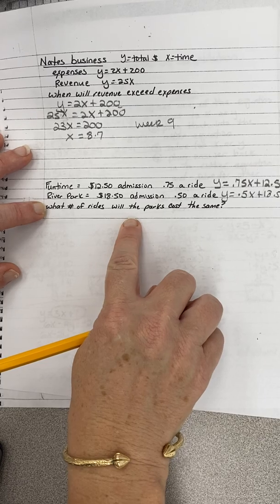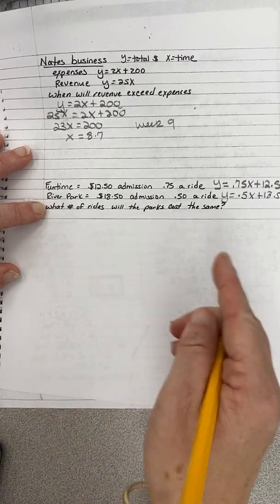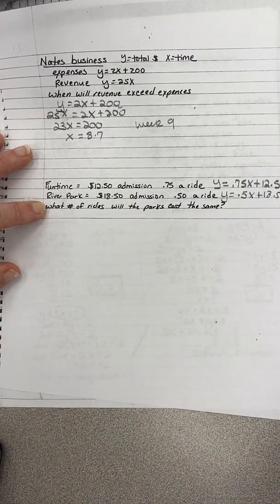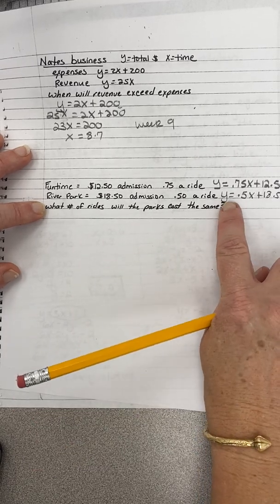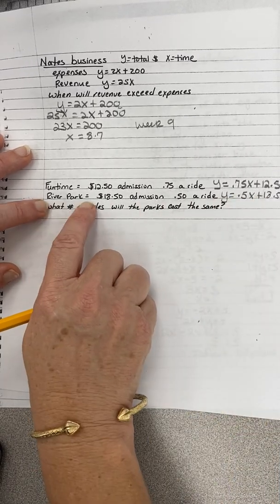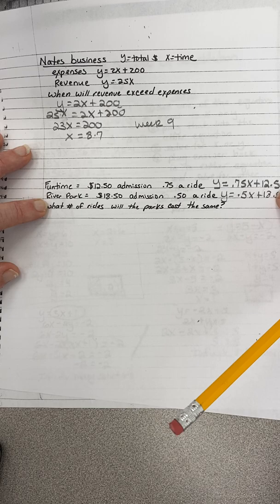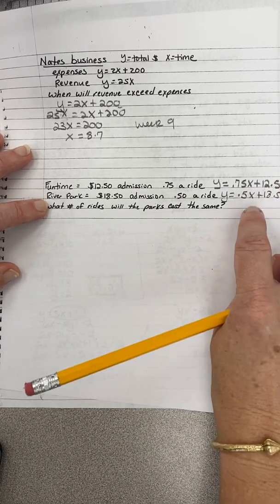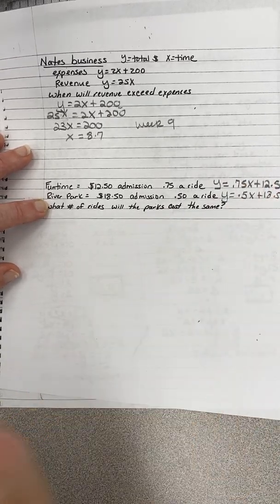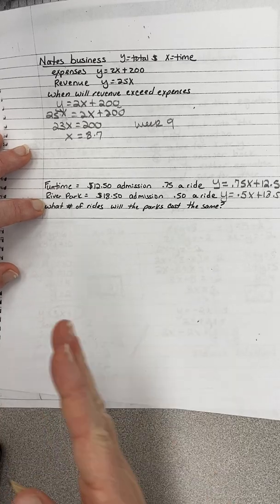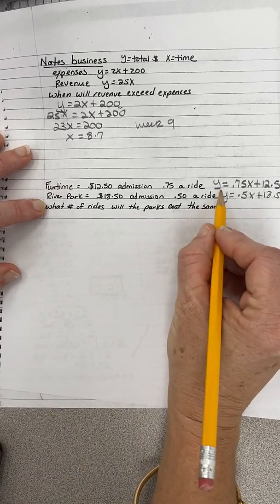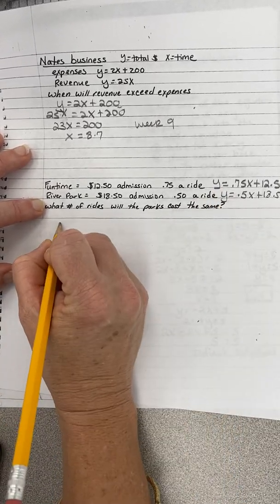What is the number of rides that the park will cost the same? So if I went on one ride right now, this park would cost a lot more because look at the entrance fee. If I went on 20 rides, maybe this park would end up being more. So that's what we're trying to figure out. How many rides would it take for them to be the same? Since they both equal y, I can set them equal to each other.